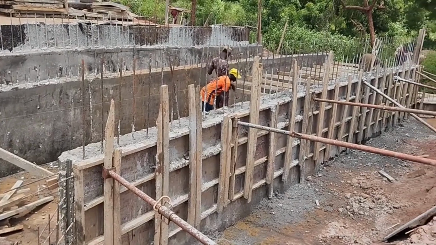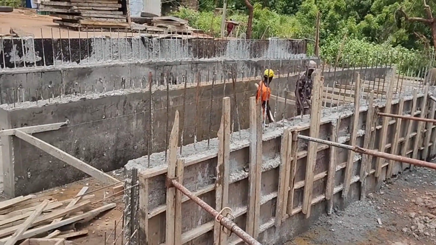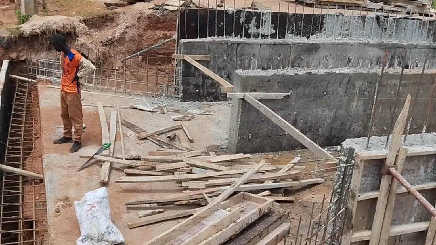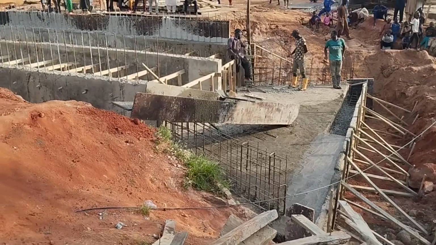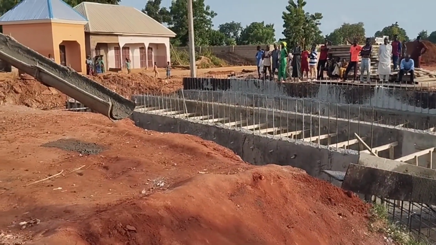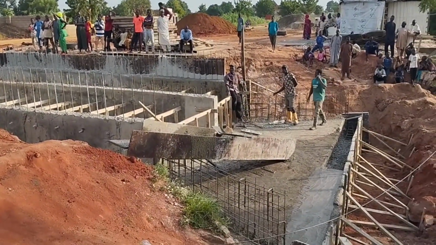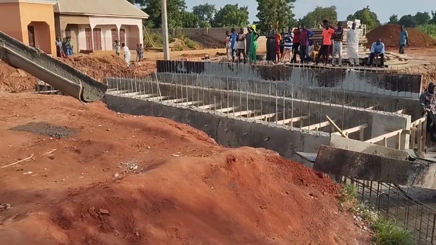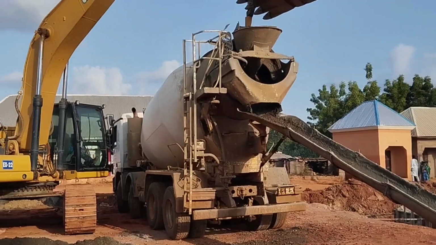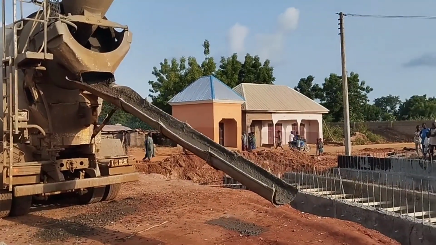Now you can see that the carpenter is working to place the shuttering for the decking slab. At the same time, reinforcement bars were placed for the toe beam. We use Y12 as the runners, and the stirrups were also Y12 for our toe beam. For the deck slab and for the base we use Y16 mm bars and Y12 mm bars.